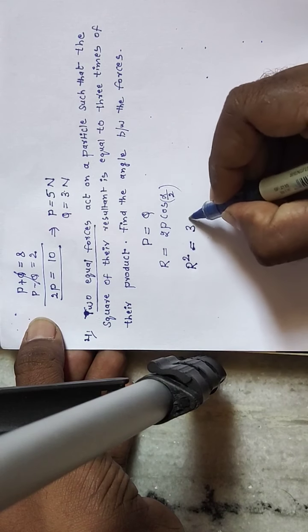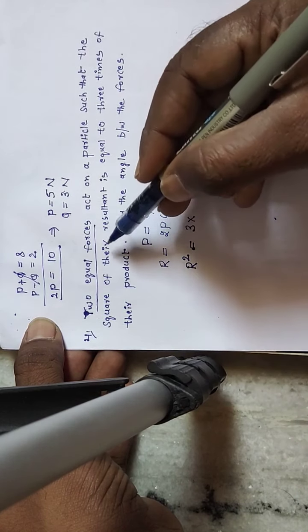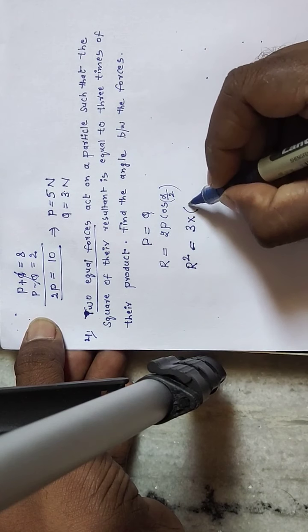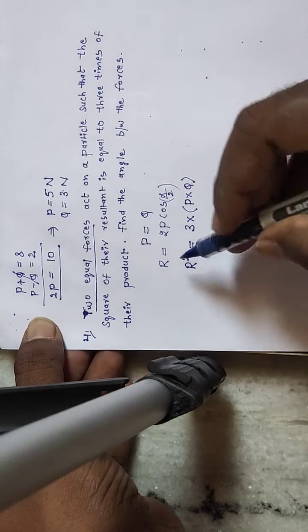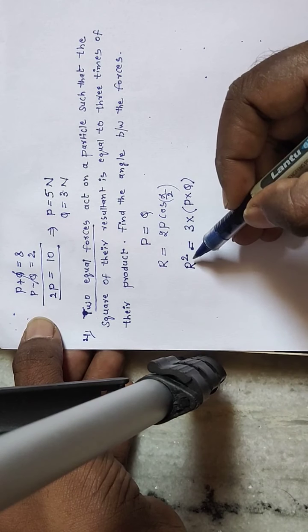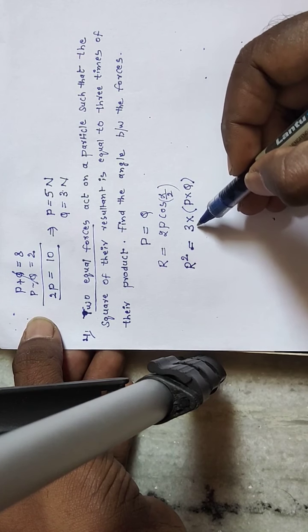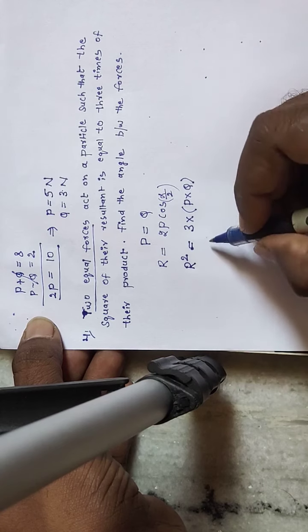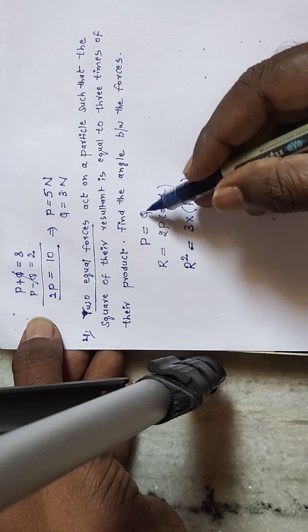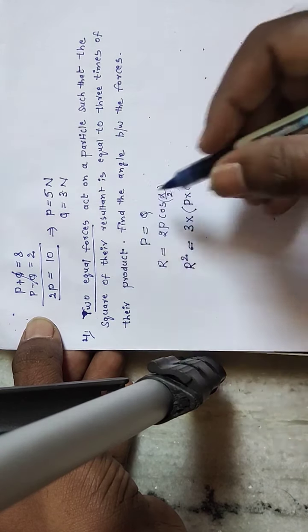So the square of the resultant will be equal to 3 times the product of the two forces. This is the condition given, but here P equal to Q, another condition, two equal forces.